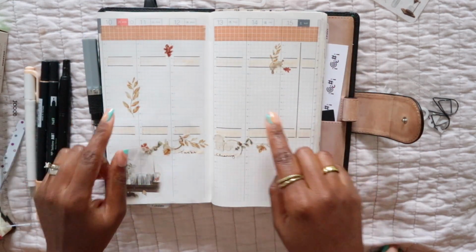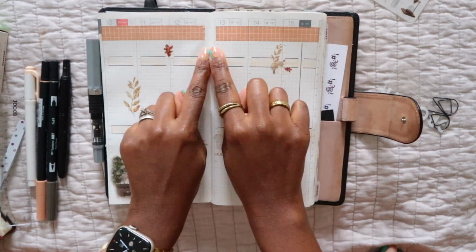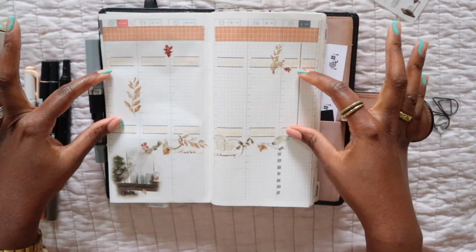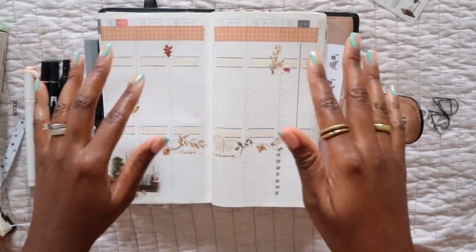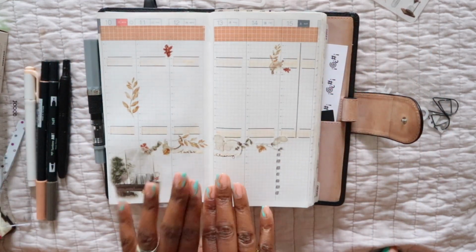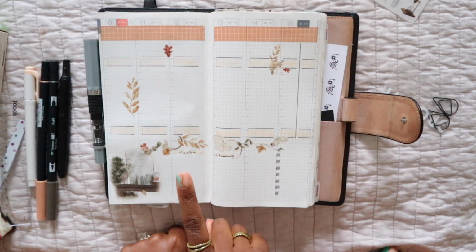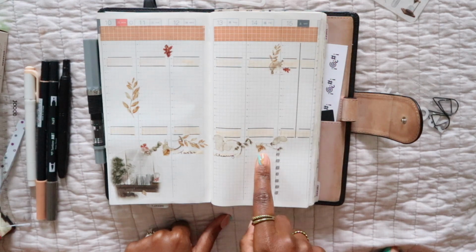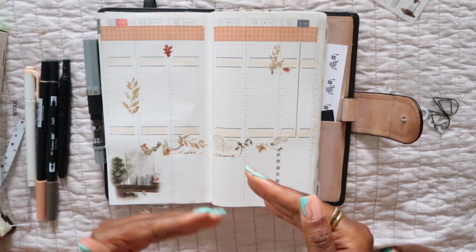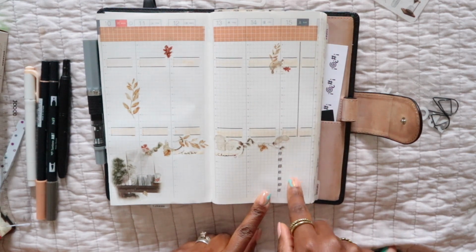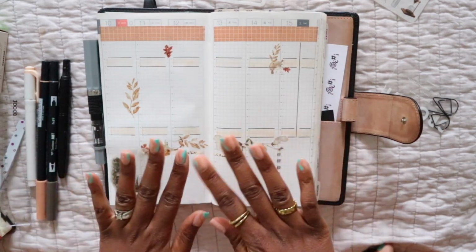Up top, I'll put my 3 priorities for the day. And in this bar, I like to put my workouts. This middle section is my timetable, where I'll have work and meetings and things of that nature. And down at the bottom, I like to put my lists. At the moment, I pretty much just have a task list and a cleaning list. Sometimes I will put in a next week list, but that's only if something comes up that I need to remember for next week. And also my Bible reading plan list. So I have all of that laid out.